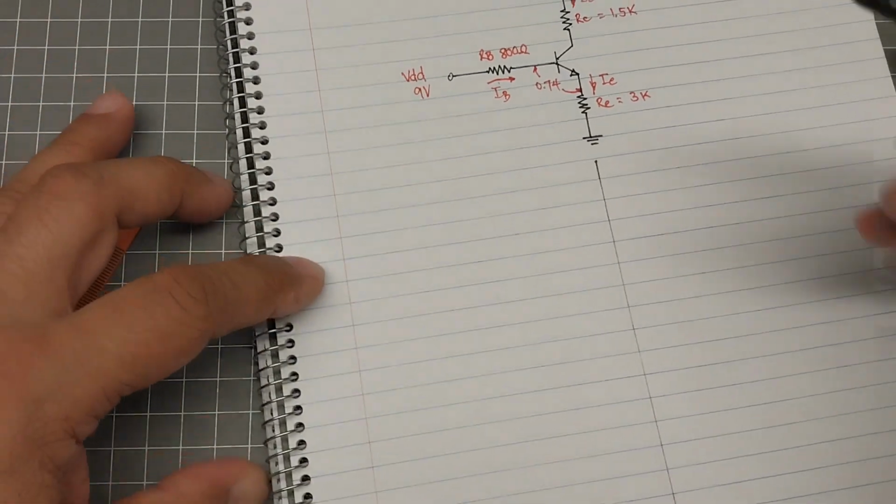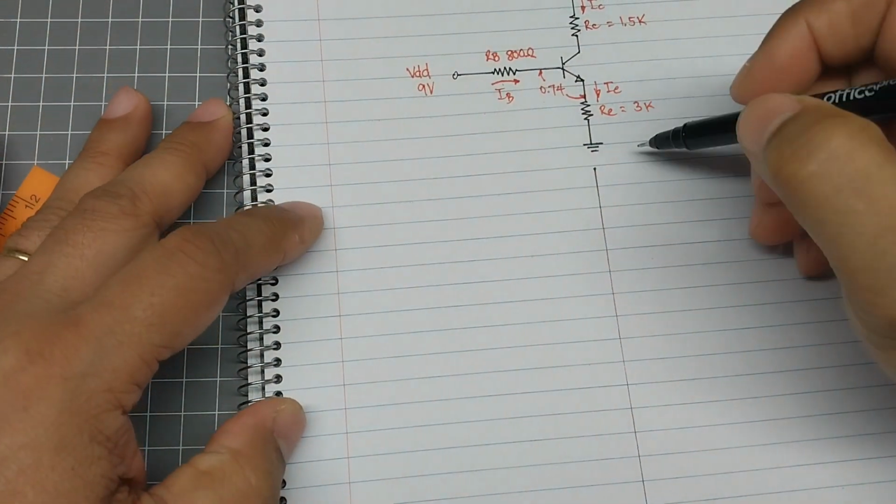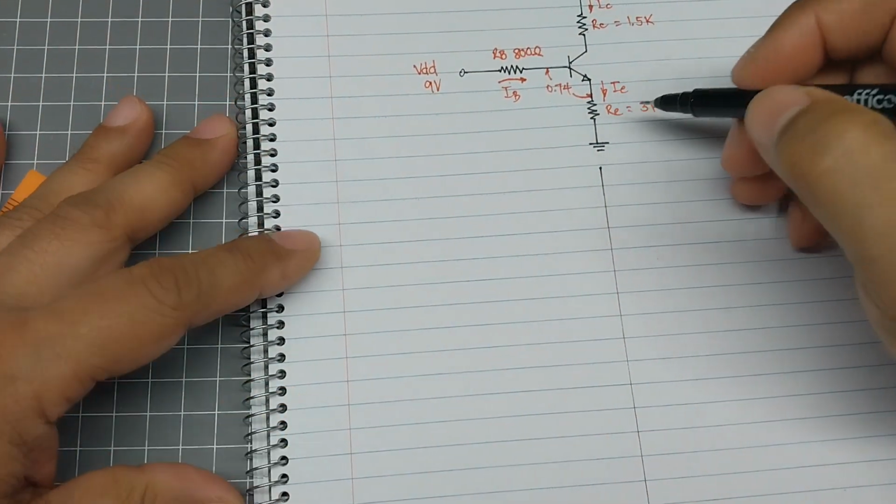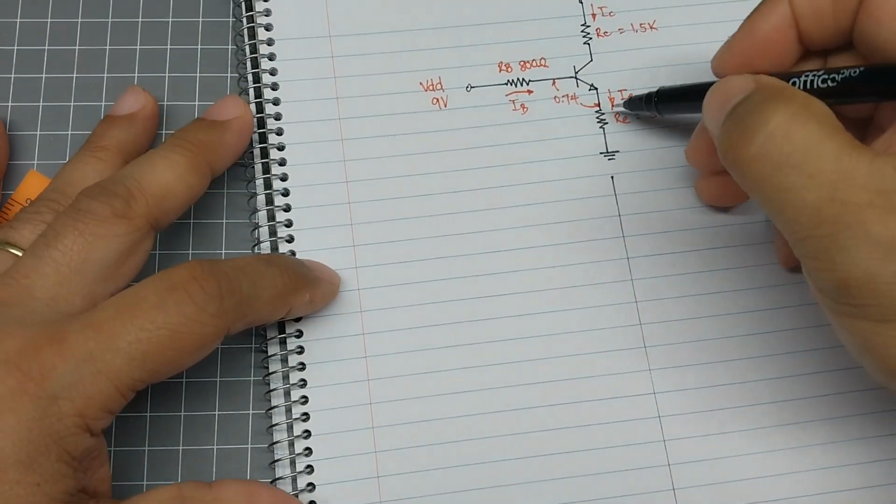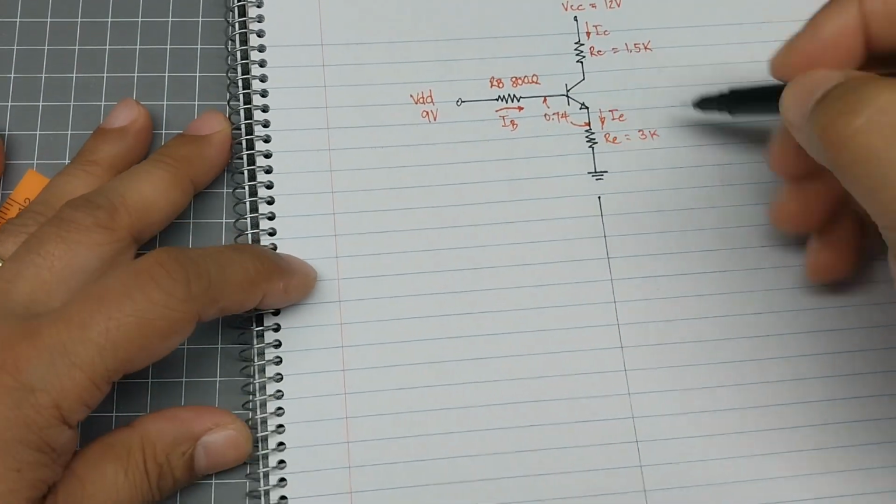Okay, first we need to find the voltage across this resistor here.